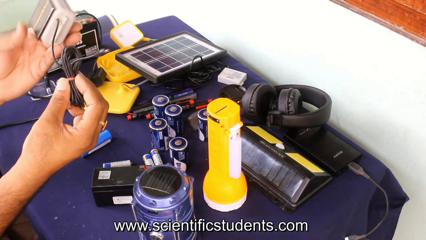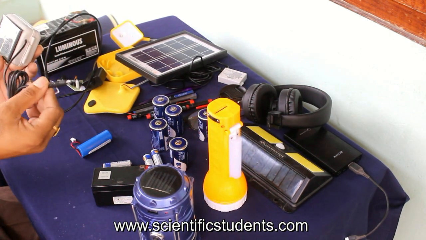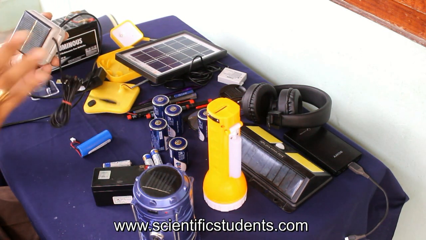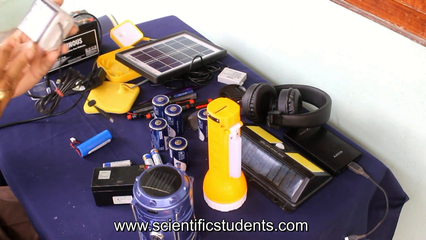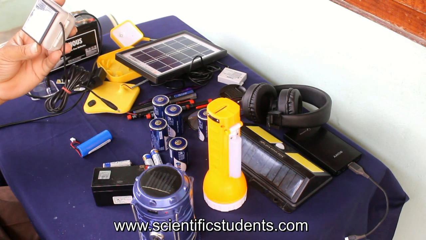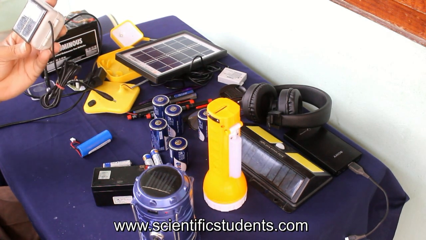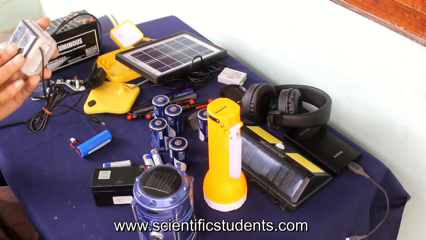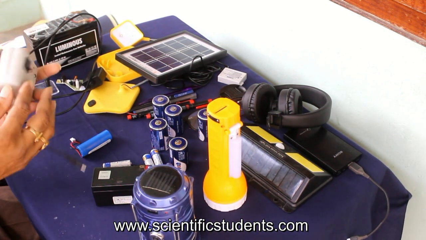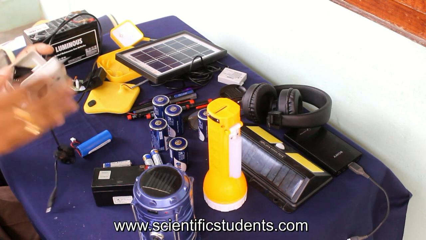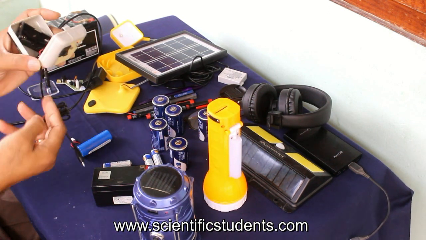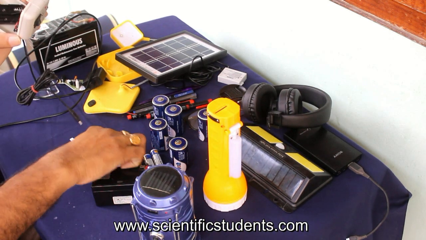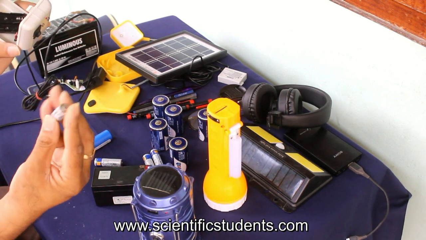You just connect this to your mobile phone and it receives the light energy from sun rays. A sun ray carries two different components: one is the heat component, the other is the light component. It takes the light energy, converts it into electrical energy, and inside I made a circuit that stores the energy in these rechargeable batteries.